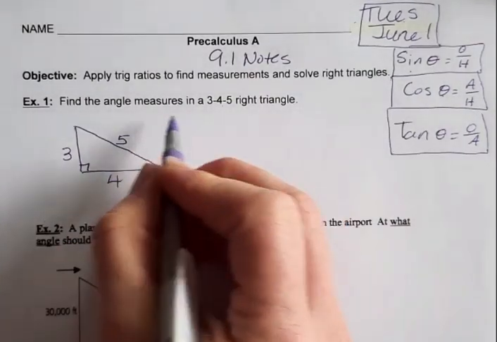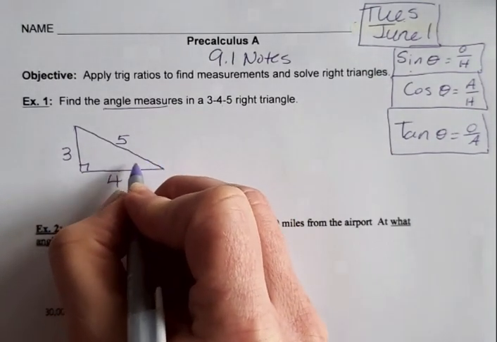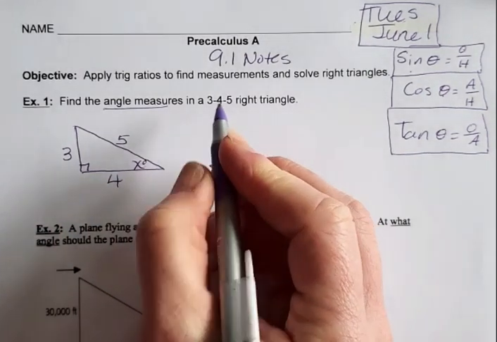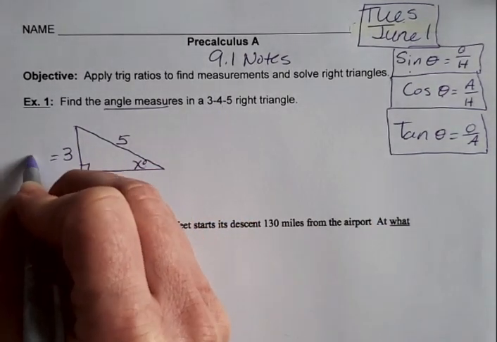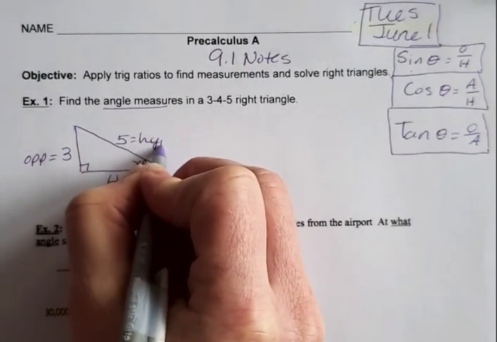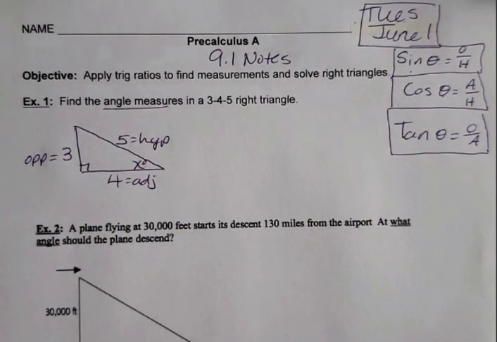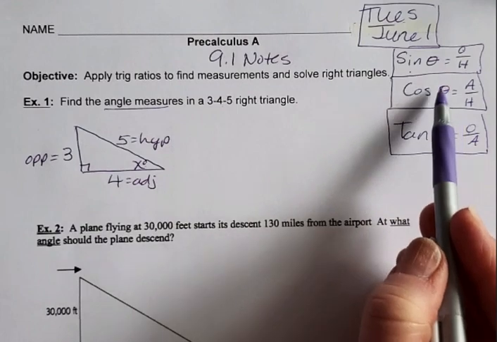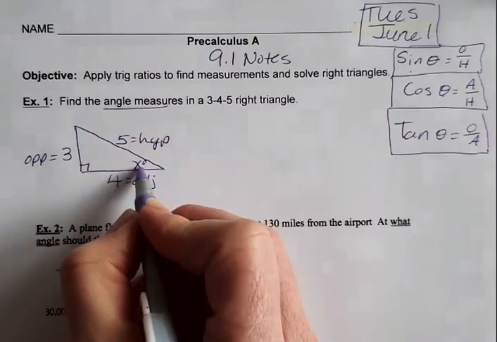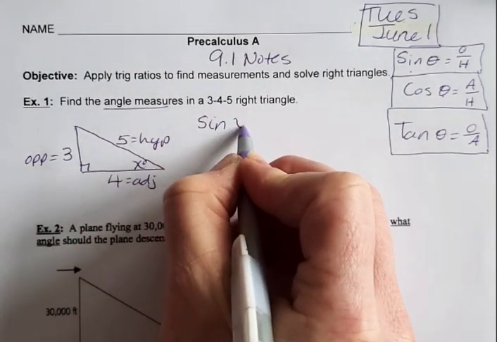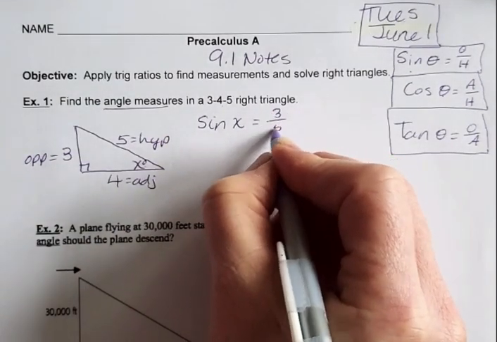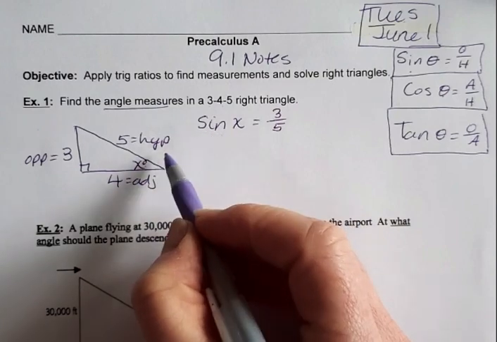So what we need to do is find the angle measures. So I'm going to start by finding this one. You can start with this one if you wanted to. But in reference to this angle right here, opposite that angle is 3, so that's the opposite leg, and 4 is the adjacent leg, and 5 is the hypotenuse. So since I have all 3 lengths, I really have my pick of which one I want to use. I'm going to go with the top one, sine theta. Sine of this angle measure, whatever that angle measure is, equals opposite over hypotenuse, so that'll be 3 over 5. So I just really need to find out what angle measure has a sine of 3/5.